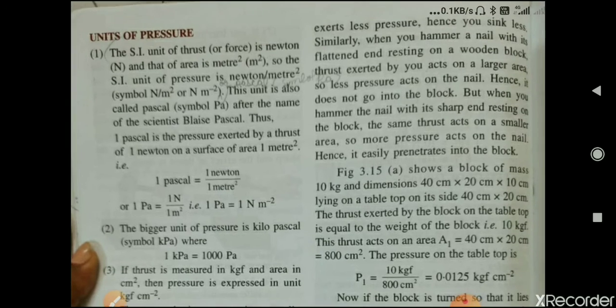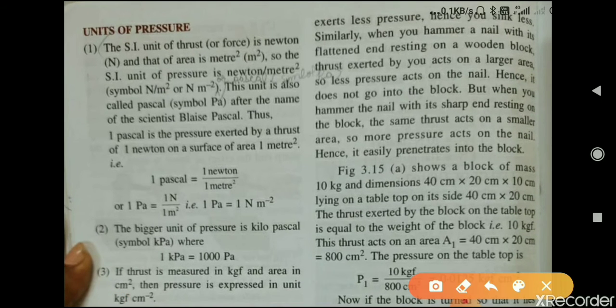The SI unit of thrust is Newton and that of area is meter square. So, the SI unit of pressure will be, the formula is F upon A. Therefore, the SI unit of force, that is the thrust, is Newton and that of area is meter square. So, the SI unit of pressure is Newton per meter square, or you can say Pascal. It is also known as Pascal.